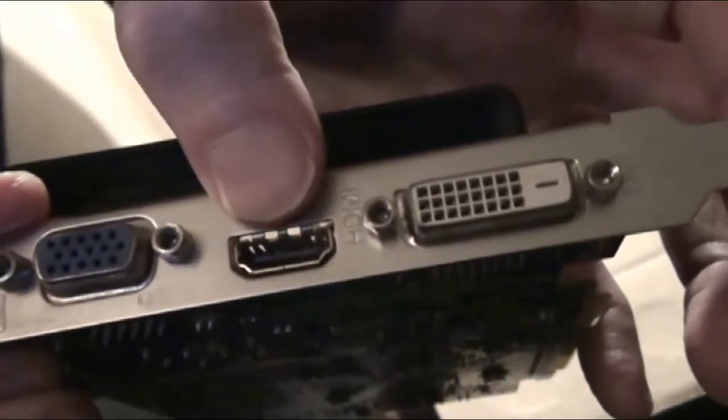TVI, HDMI, SVGA. Yeah, but what a box to put it in, man. So I'll put that into the Dell and we'll see how it goes. Can't believe this box. Unbelievable.